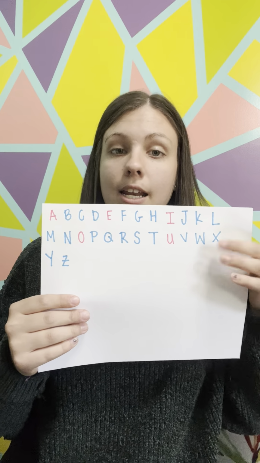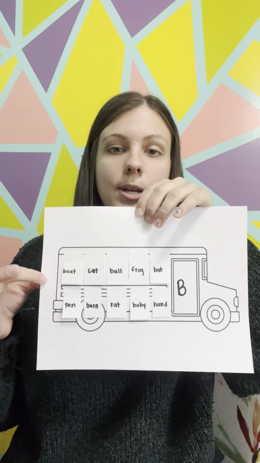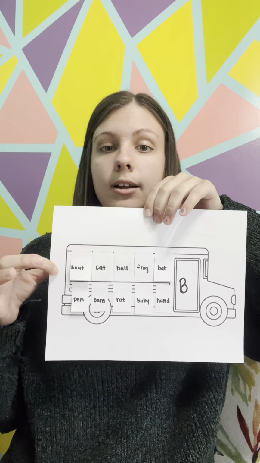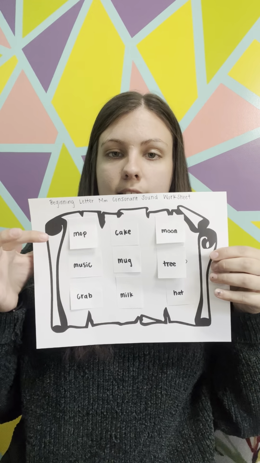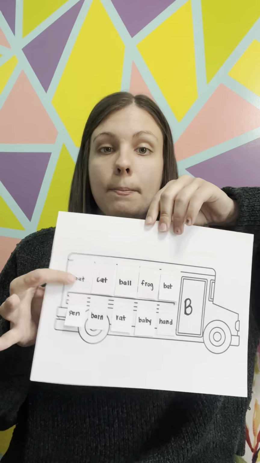And then to further this activity, I would explain that these are beginning consonant sounds in words. These letters are all consonants, and you can see them at the beginning of any word. I have already prepared two wonderful worksheets. This one is on the beginning letter sound B, as in B, B, and this one is on the beginning consonant sound M, as in M. So let's begin with the B.